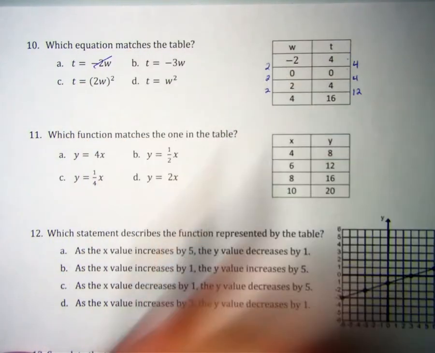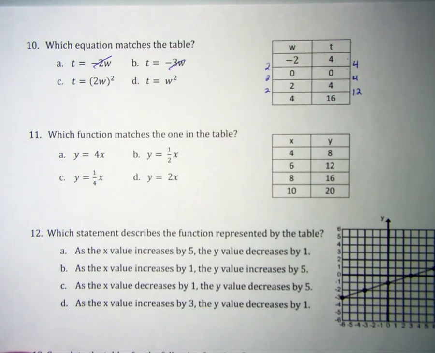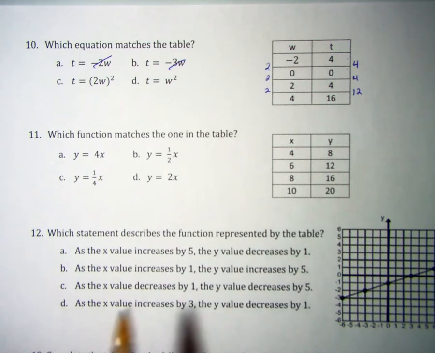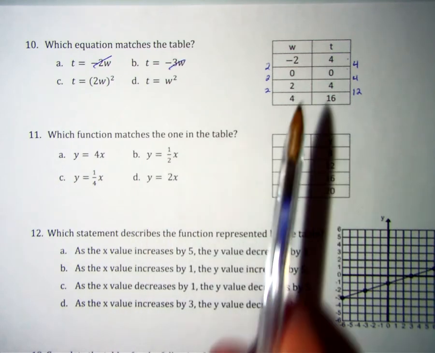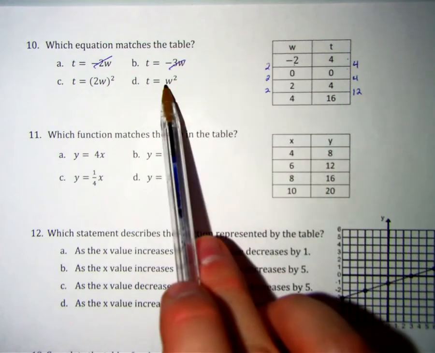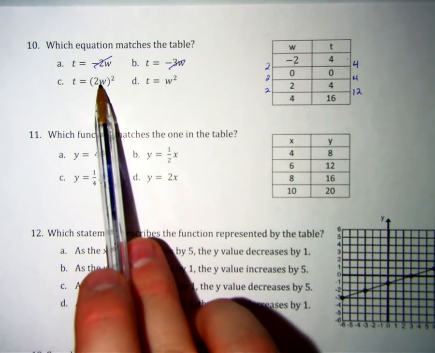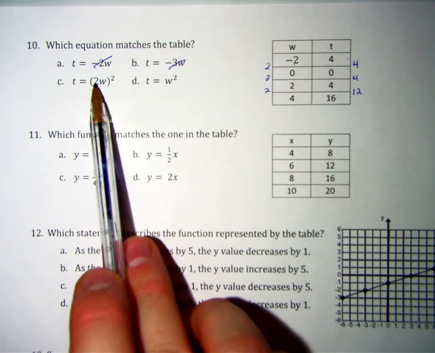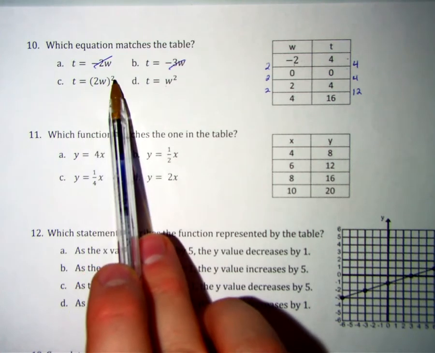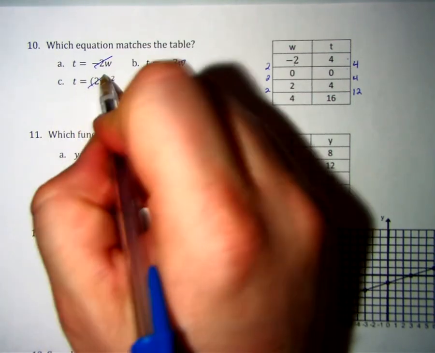That's going to knock out A and B, because both of those are in direct variation form, y equals kx. Which means we're down to it could be C or it could be D. At this point, the easiest way to verify your solution is probably to check some ordered pairs. If I plug -2 in for w over here, we'll get -2 times 2, which is -4, squared is 16, so that knocks that one out.